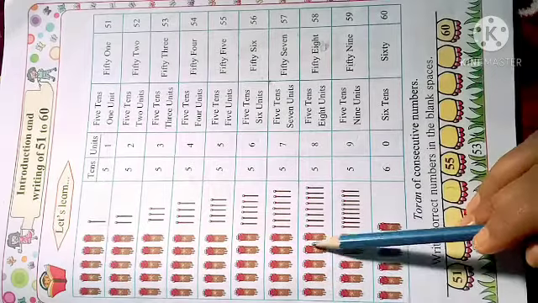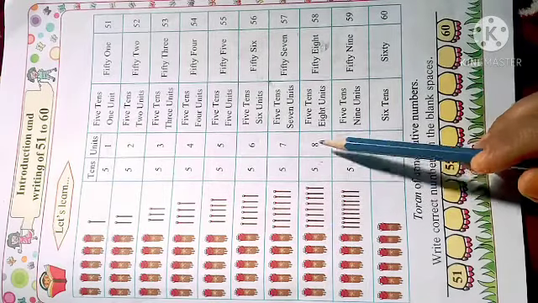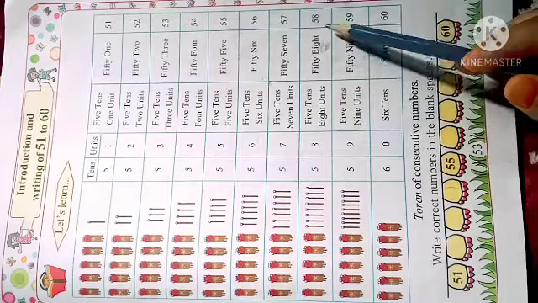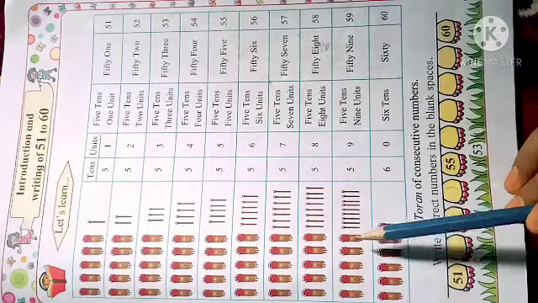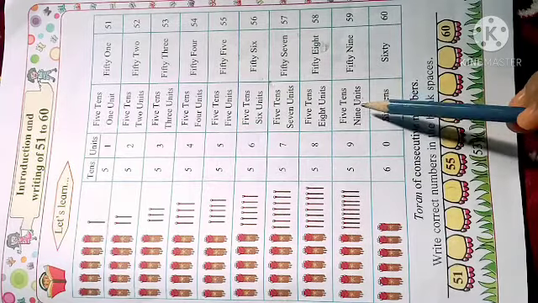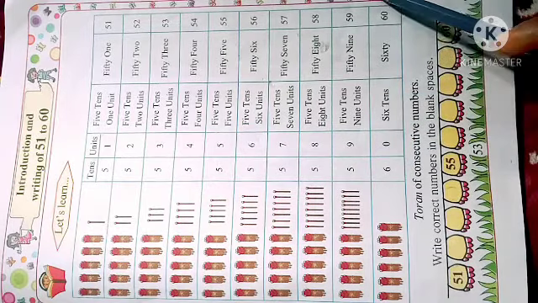1, 2, 3, 4 and 5. 5 tens, 8 unit, 5 tens, 8 unit, 58. 5 tens and 9 unit, 5 tens, 9 unit, 59.